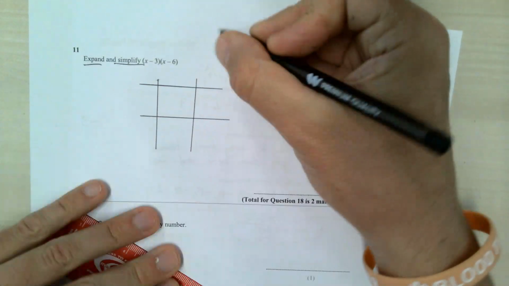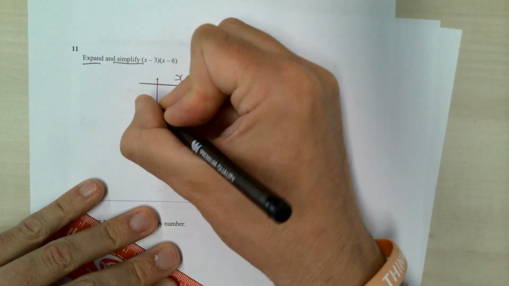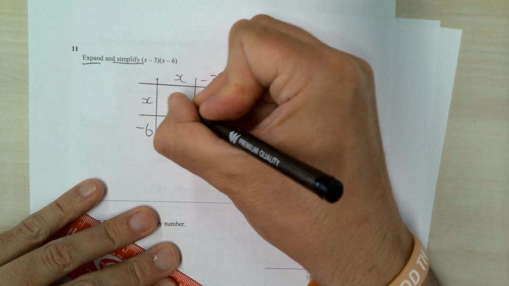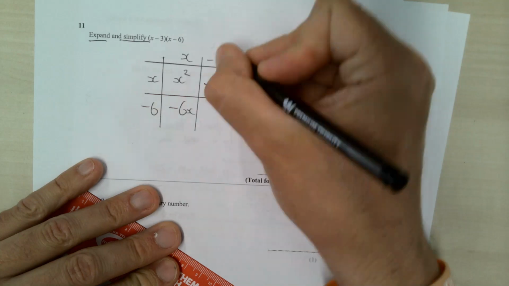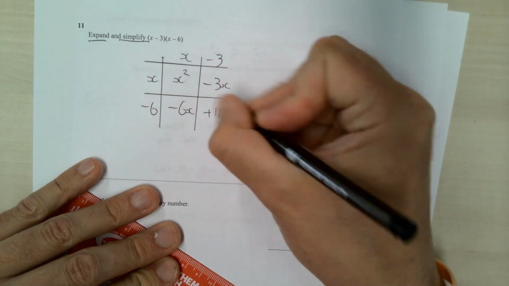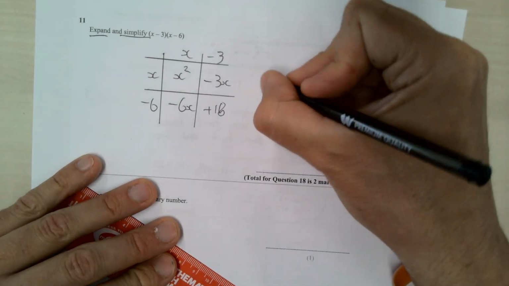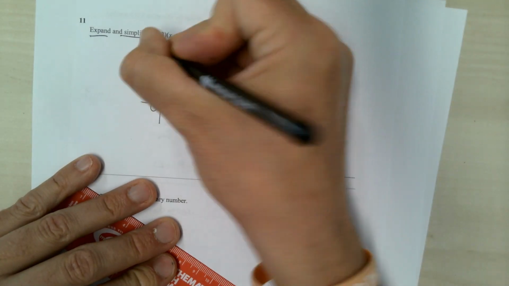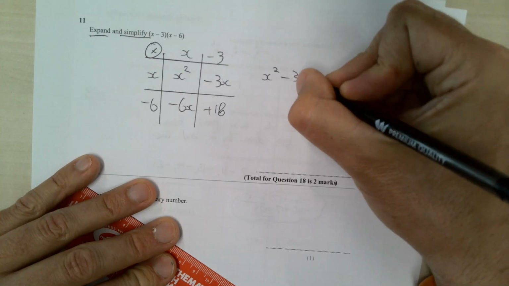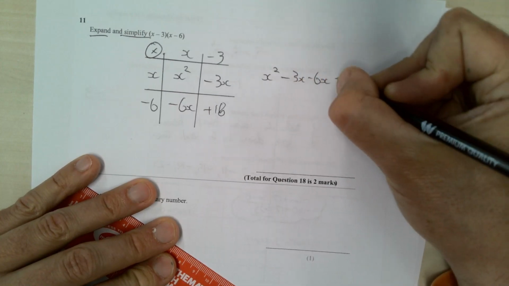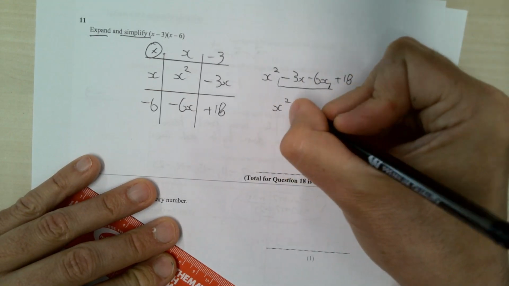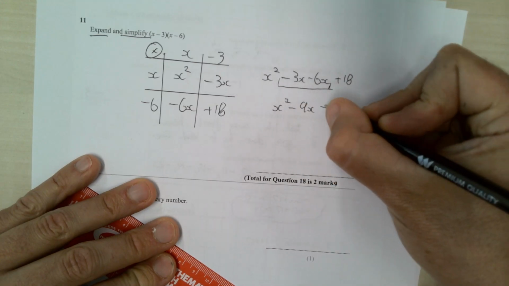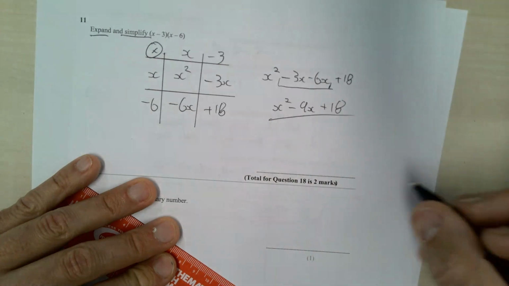Okay, so I'm going to have x subtract 3 in the top, and I'm going to have x subtract 6 in the bottom. So x times x is x squared, −3 times x is −3x, −6x, negative times negative is +18. Be careful that you get your negatives right, and also, for some reason, people always just add the numbers on that last one. Don't be that person. Remember, this is a multiplying grid, okay? So x squared take 3x take 6x, plus 18, all right, and then to simplify, those are the only 2 terms that gather together because they're the only 2 that are the same. So x squared take 9x plus 18 for my final answer.